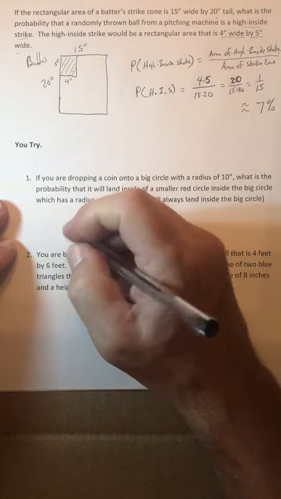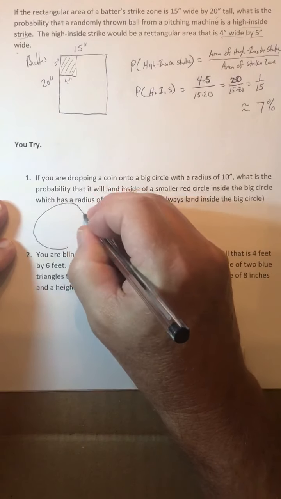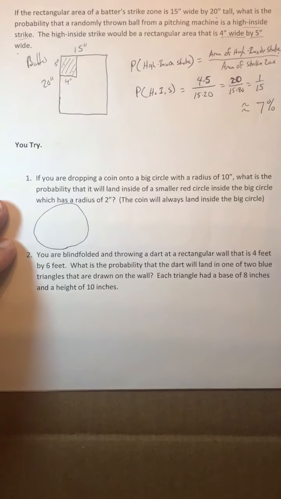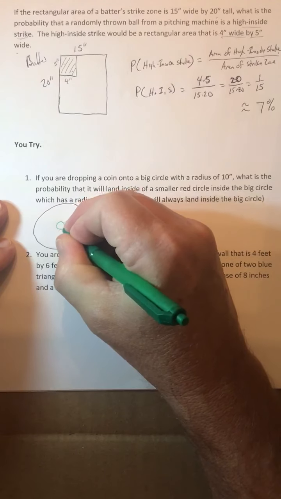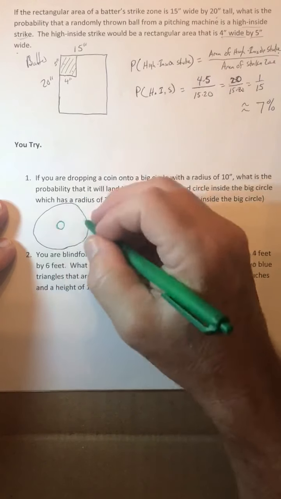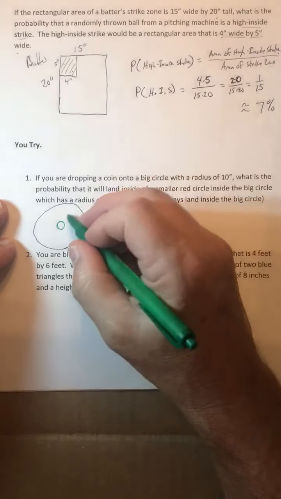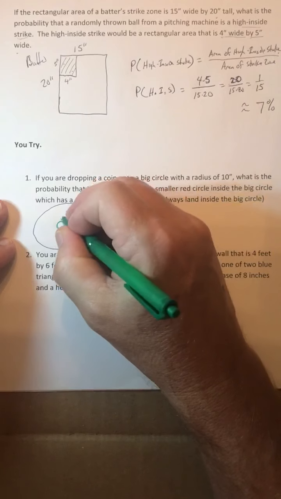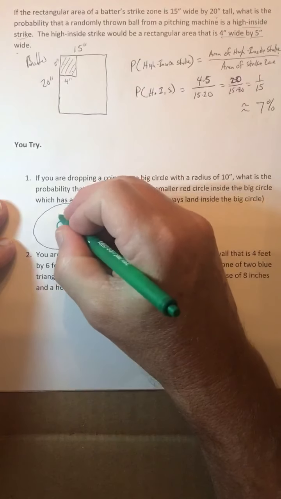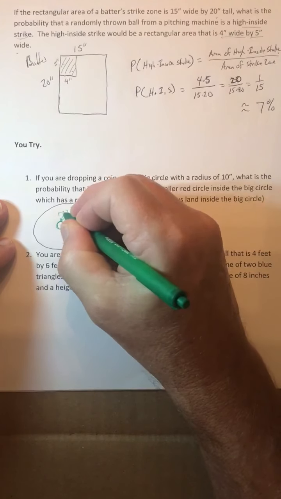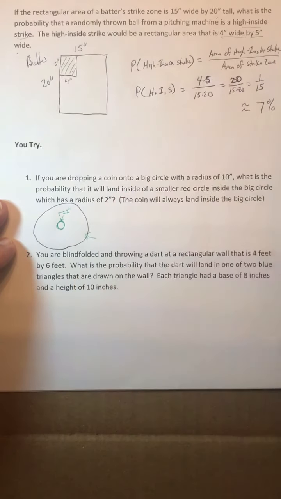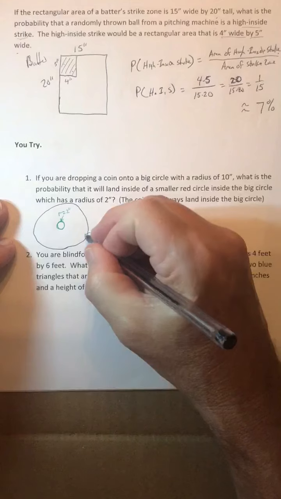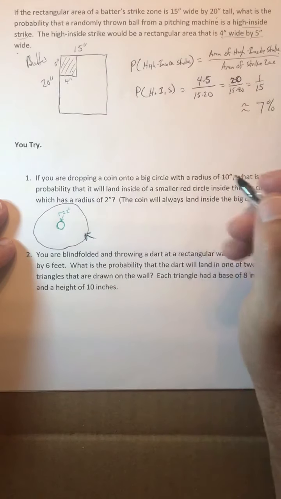So we have a big circle, and then we have a red circle on the inside, but I don't have red, so I'll use green. So we have a smaller circle in here, and we're going to drop a coin on here, and we want the probability that it lands in this one, which has a radius of 2 inches, and this big circle has a radius of 10 inches.